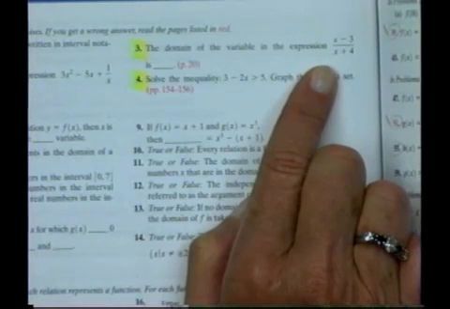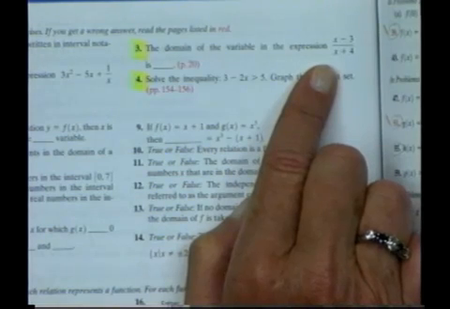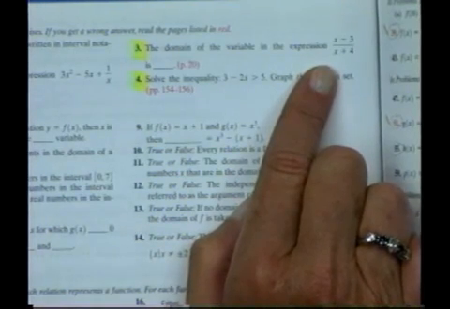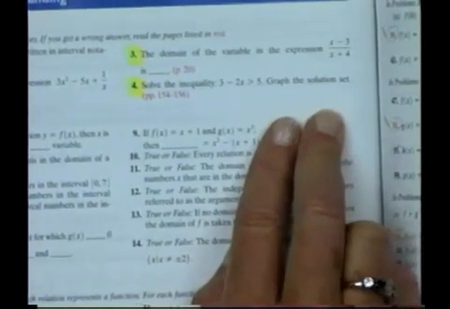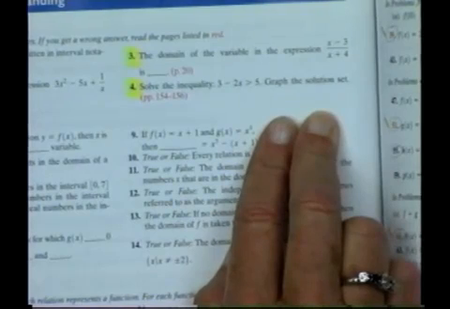Basically saying, what's the domain of this expression? Domain of the variable. x minus 3 over x plus 4.